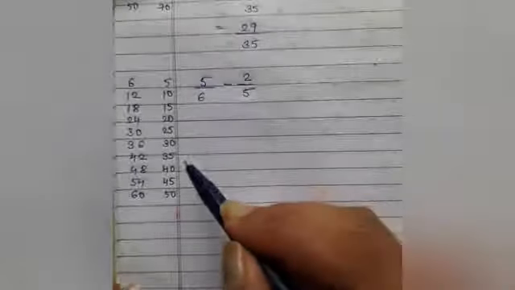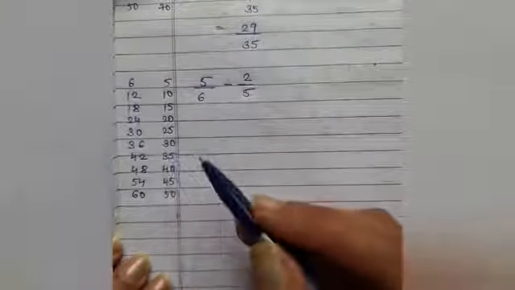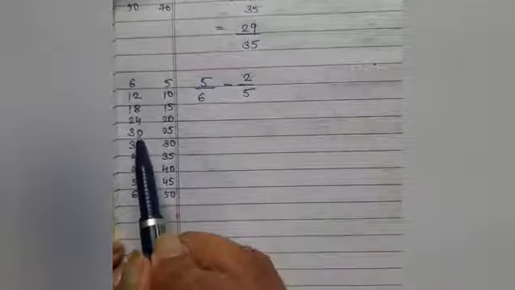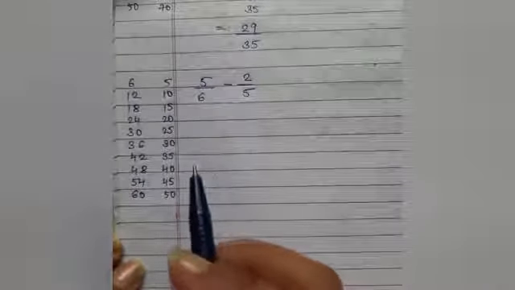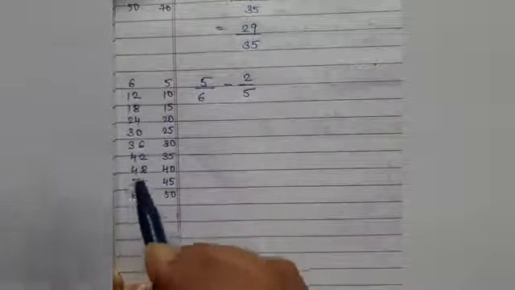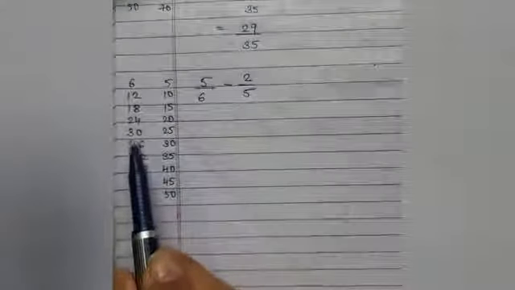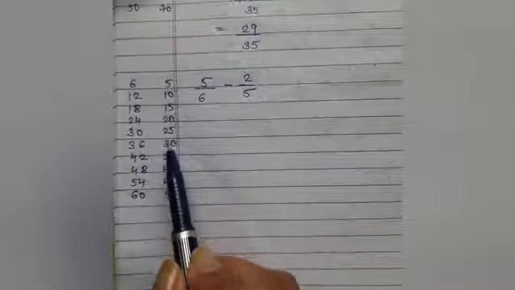Now, we will find a number which appears in both the tables. The number 30 appears in the table of 6 and in the table of 5. That is, in the table of 6, 30 appears at the place of 5, whereas in the table of 5, 30 appears at the place of 6.